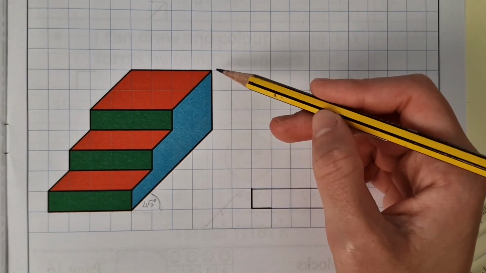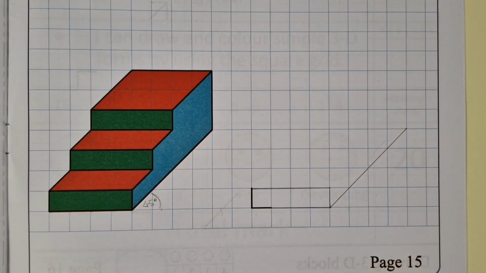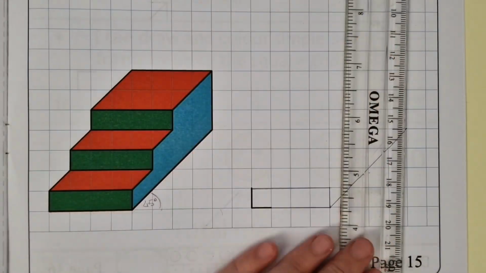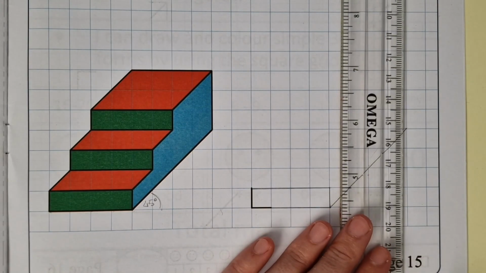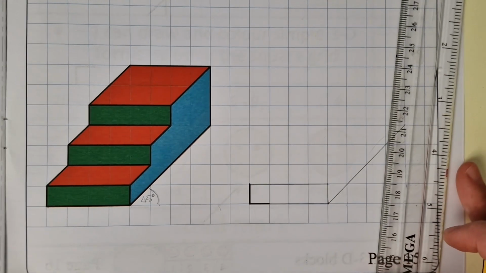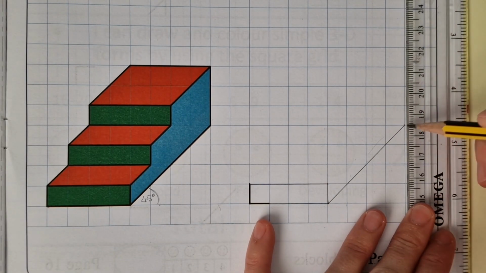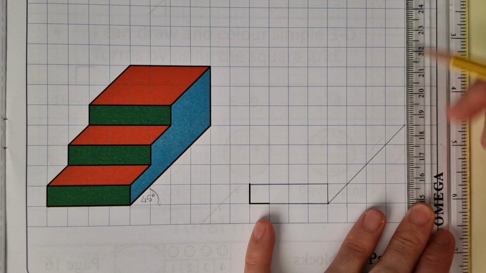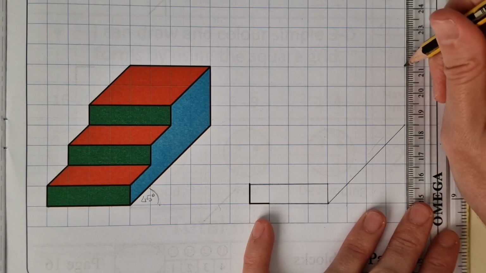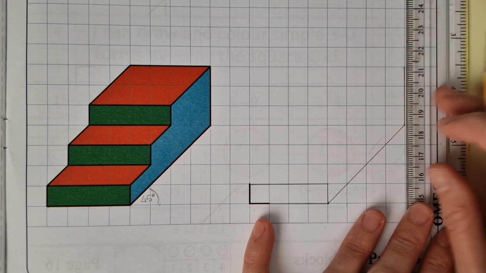Now let's draw the vertical line. The vertical line is 3 squares upwards. Place the ruler at 90 degrees. Count the squares. Place the pencil at the end of the line and draw a line.